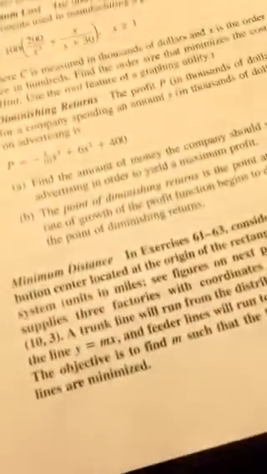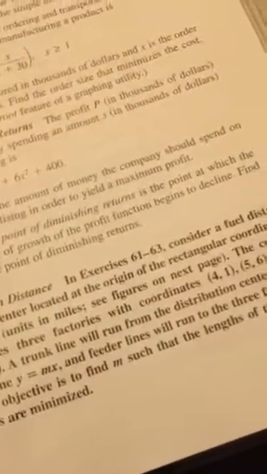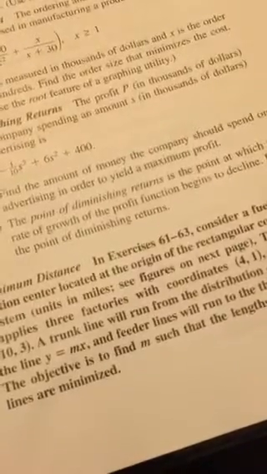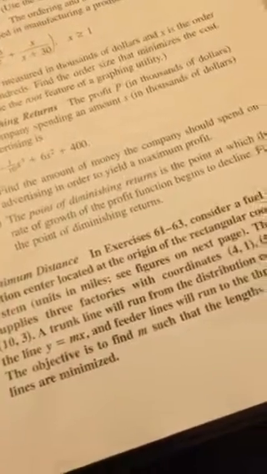And then on part B, it says the point of diminishing returns is the point at which the rate of growth of the profit function begins to decline. Find the point of diminishing returns. Alright, so what you do here is you take the second derivative of the equation, negative 1/10 S cubed plus 6 S squared plus 400, which is P double prime equals negative 3/5 S plus 12.